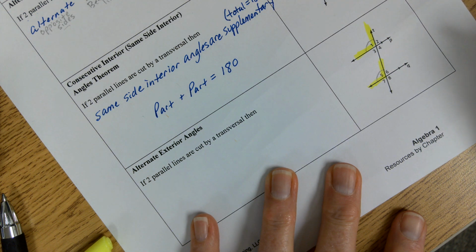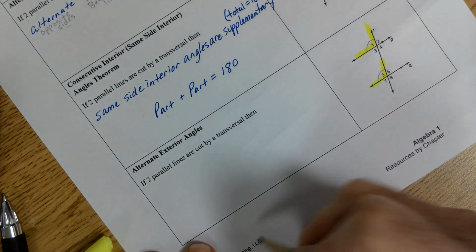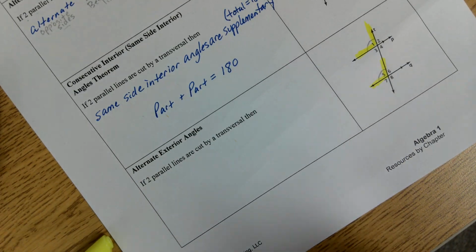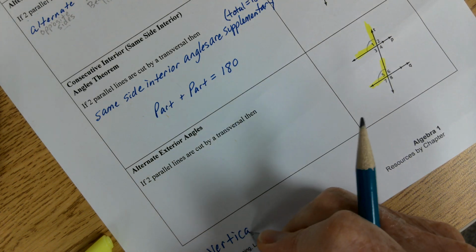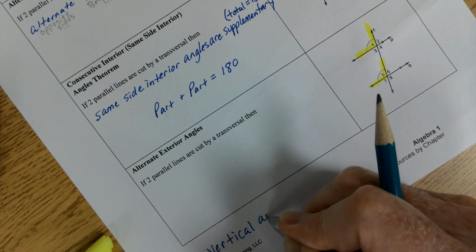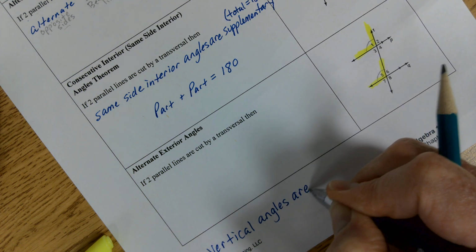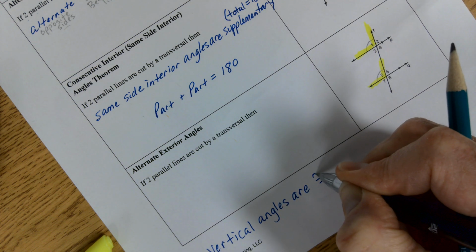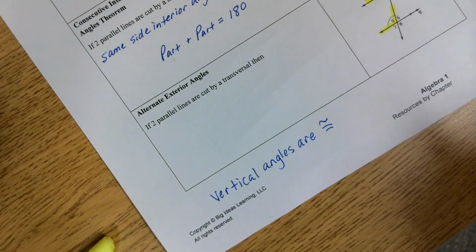I can mark the angles congruent by putting a little curve through them. Now we haven't done this for a very long time, so I'm going to write something down here. I'm going to write vertical angles are congruent.